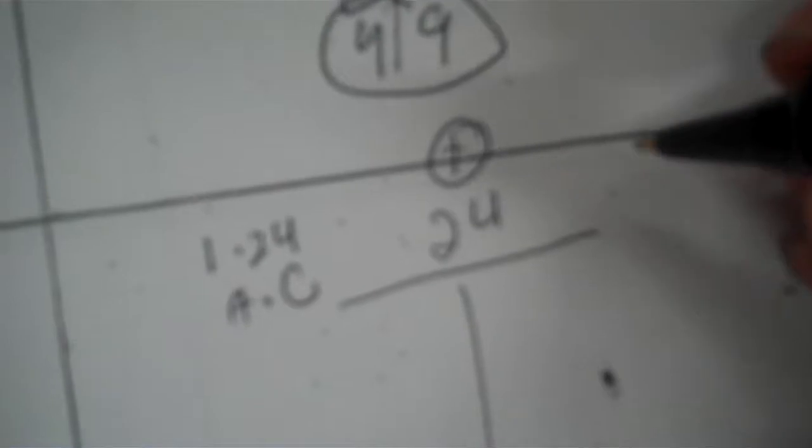Okay, A, B, C. So I take A times C. So A is 1, C is 24. It's 24. It's positive. So if it's positive, we're going to look for a sum that would equal the B coefficient, 14. 24 plus 1 is not 14. 2, 12. 12 plus 2 is 14.